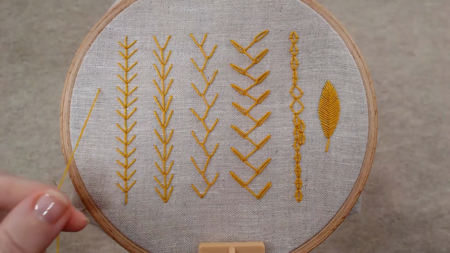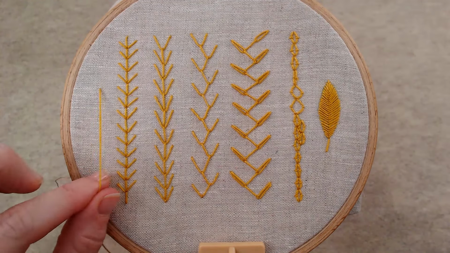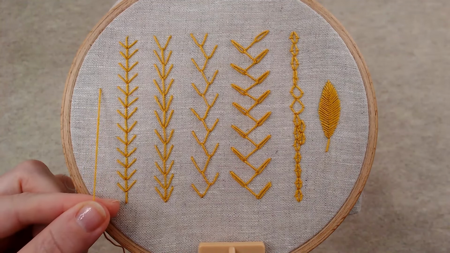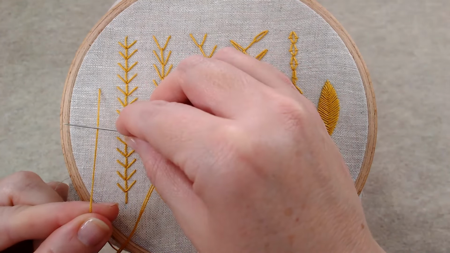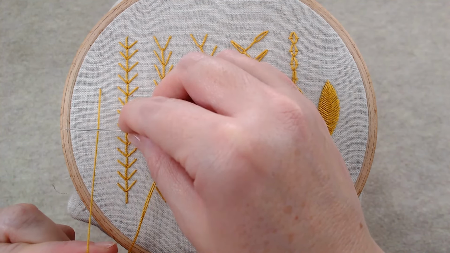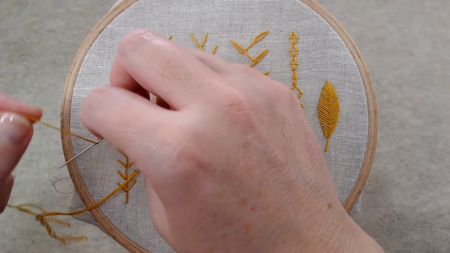We're going to bring our thread through and we're going to hold it towards us vertically, and we're going to keep it under tension, so it's got to look like a straight line, and then I'm going to line my needle across that thread horizontally, so I'm forming a cross with my thread and needle, and then I'm going to take my thread and I'm going to wrap it over the top of my needle.